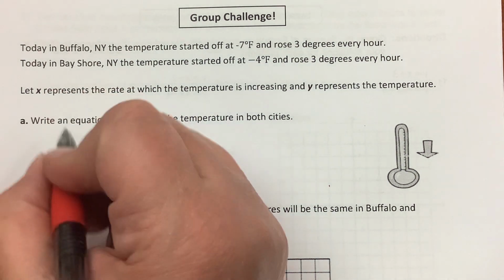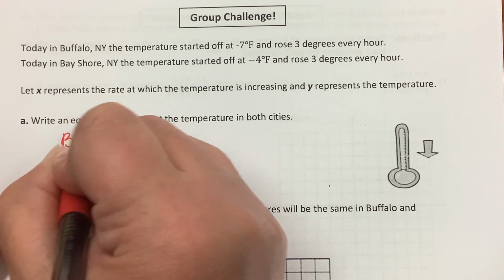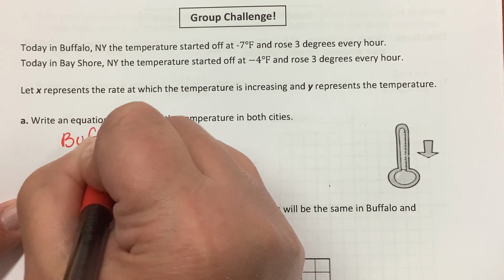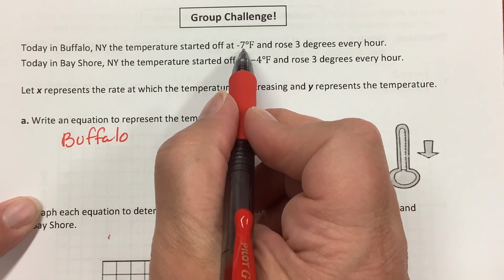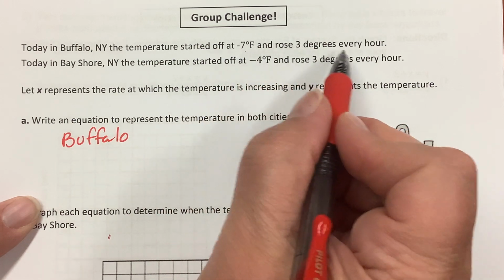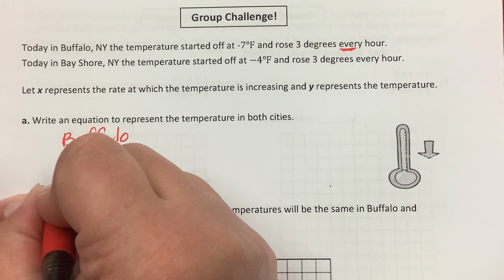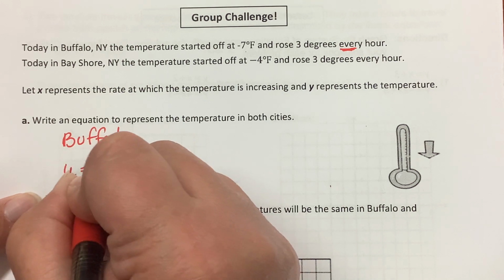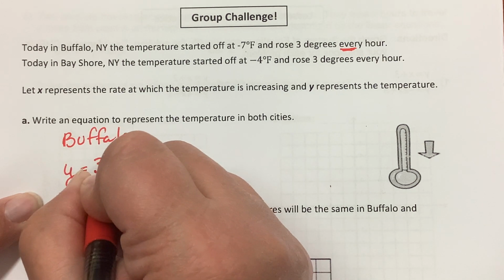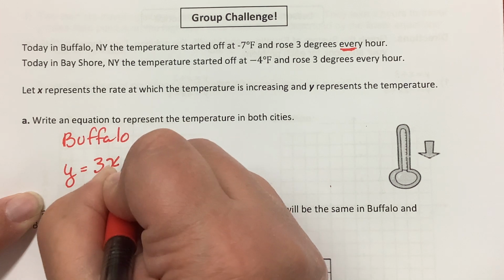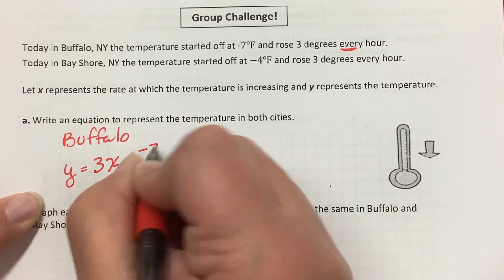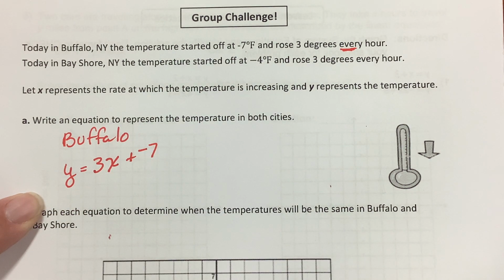So let's do Buffalo. And they started at -7 and rose 3 degrees every hour. You know that that's where the slope's going to be. So y equals 3 degrees every hour times the number of hours plus the -7 where they started.